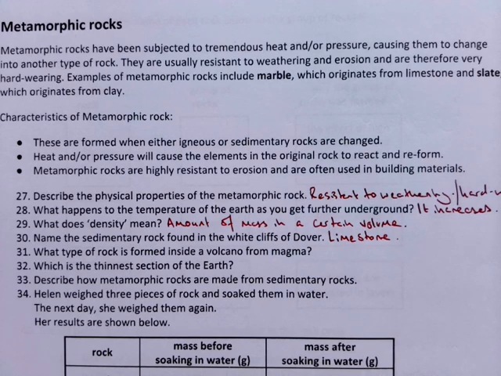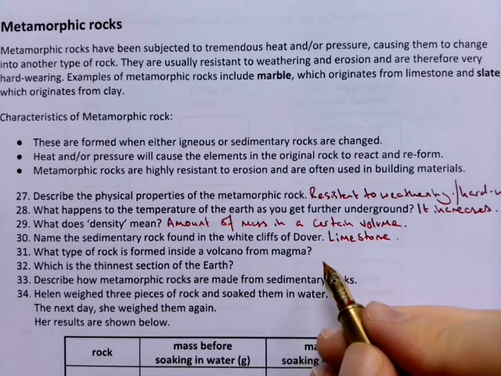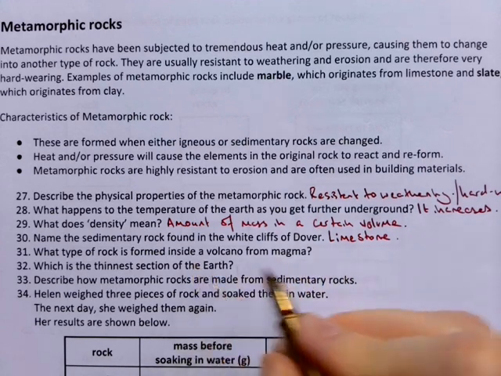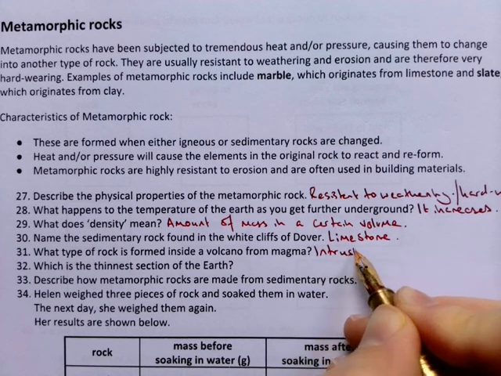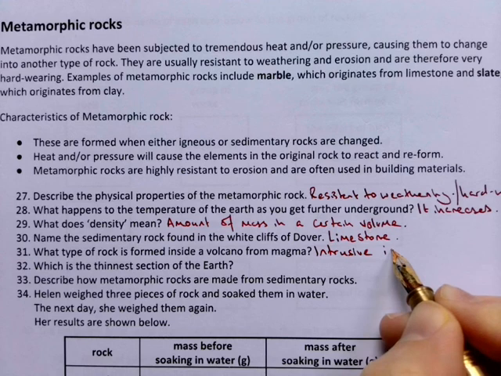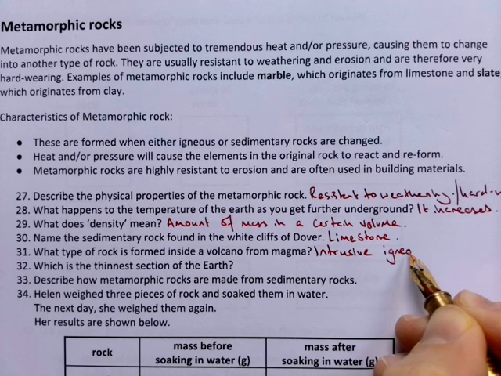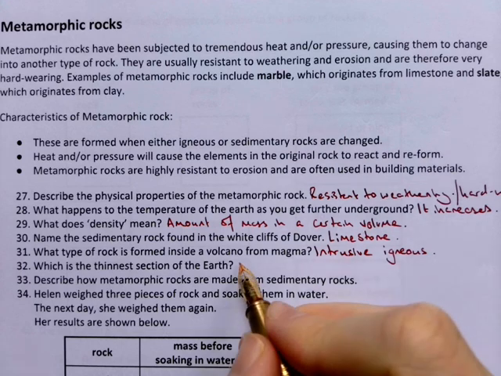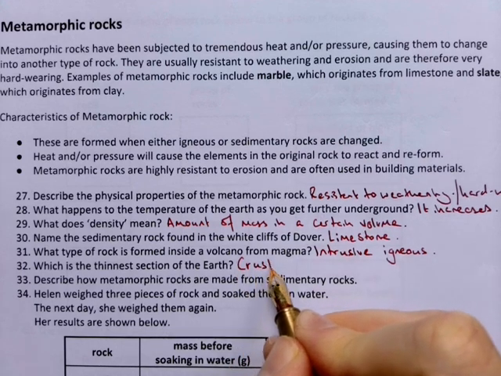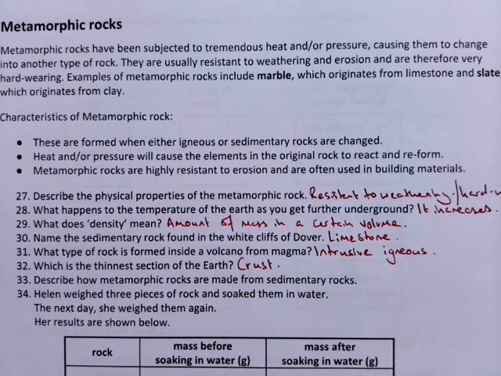What type of rock is formed inside a volcano from magma? That's igneous rock, but because it's formed inside, I can say even further than that, that it's intrusive igneous. What is the thinnest section of the Earth? That's the outside, that's the crust. And describe how metamorphic rocks are made from sedimentary rocks.